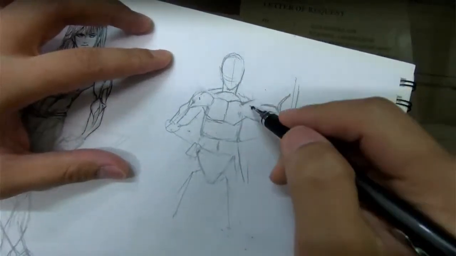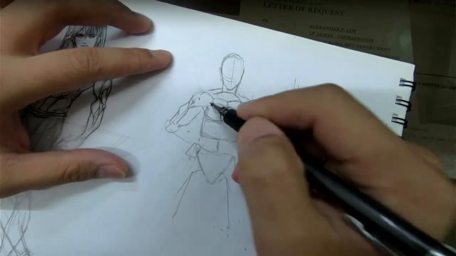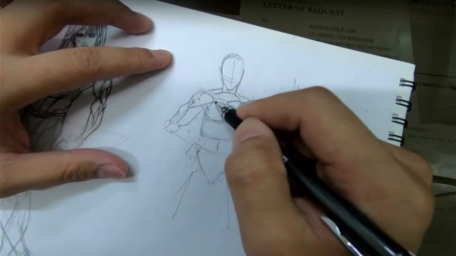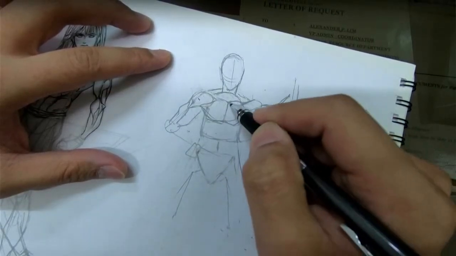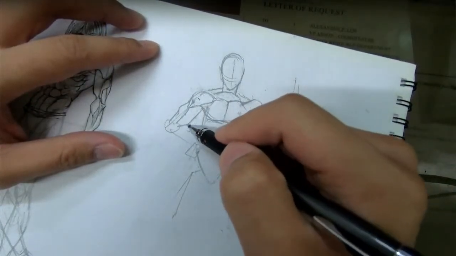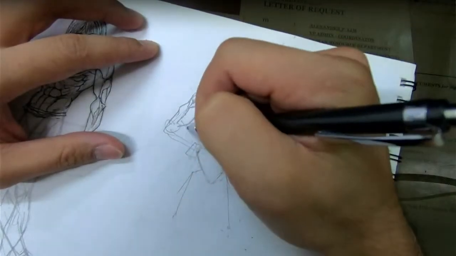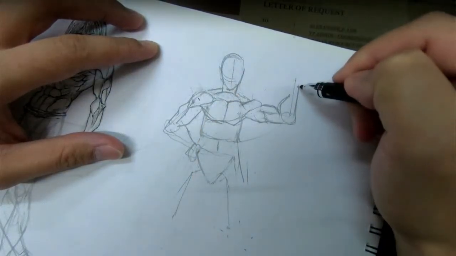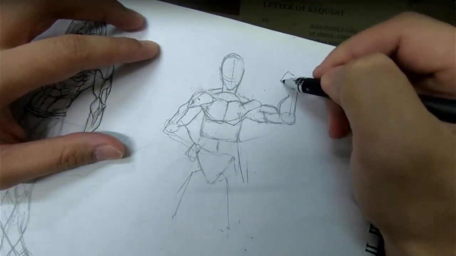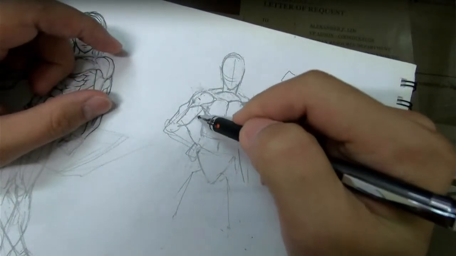Let's fix this one. Then we're gonna go forearm. And also the lats.